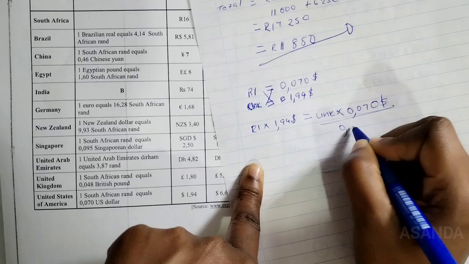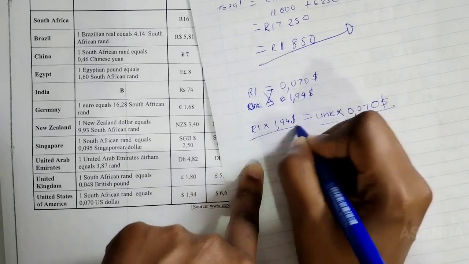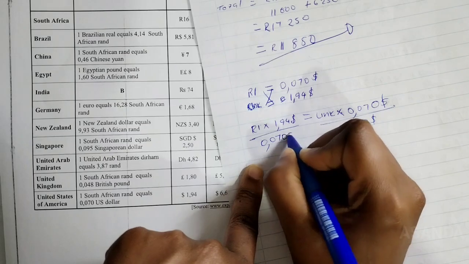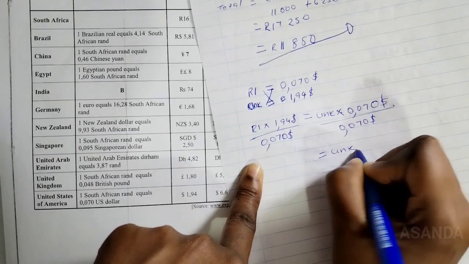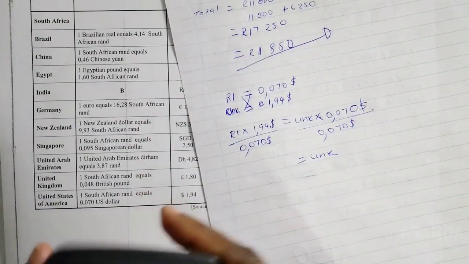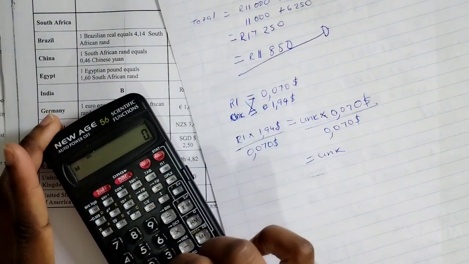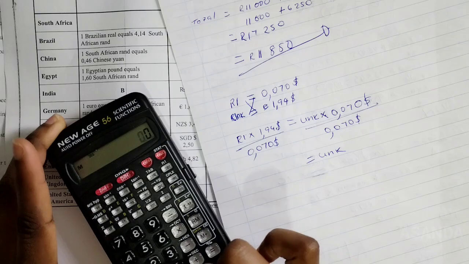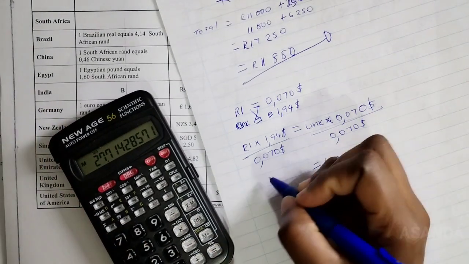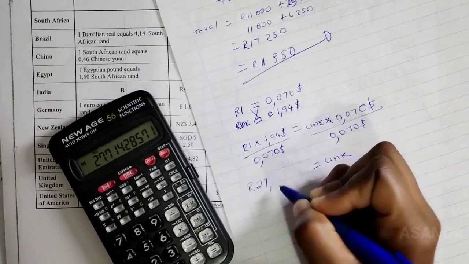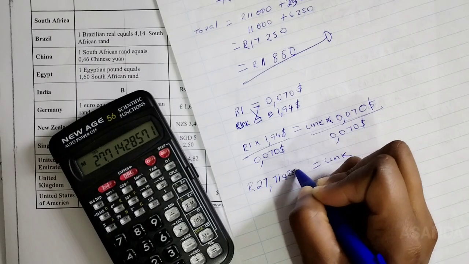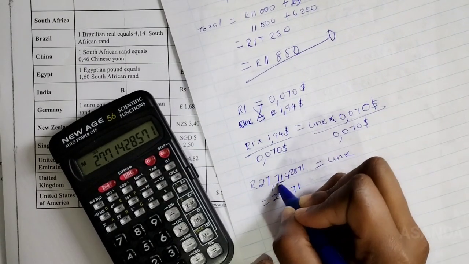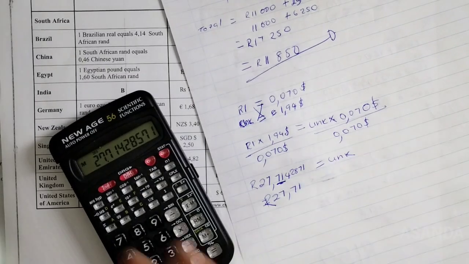And then I'm just going to divide by $0.07 on this side as well, because division is the opposite of multiply, and then I'm going to get the answer. 27.71 rands. We round off to 2 decimals because money has 2 decimals.